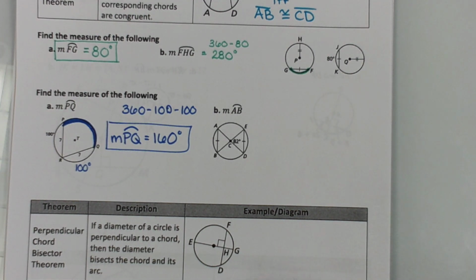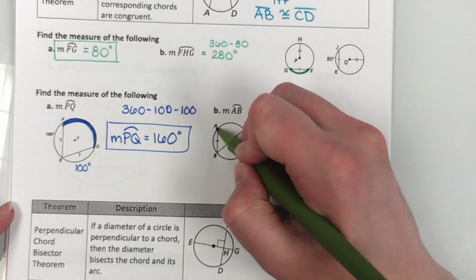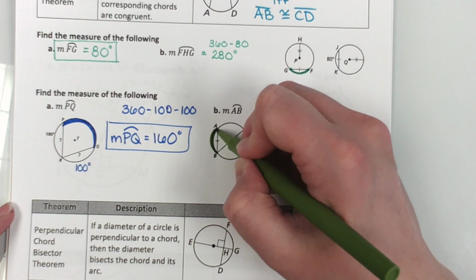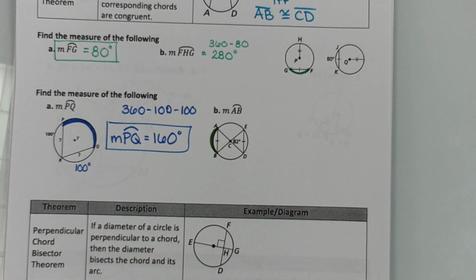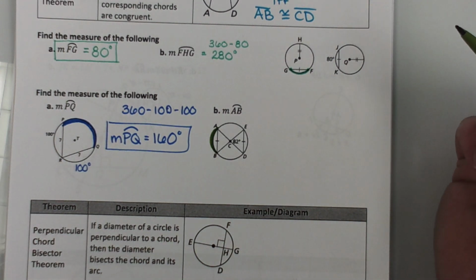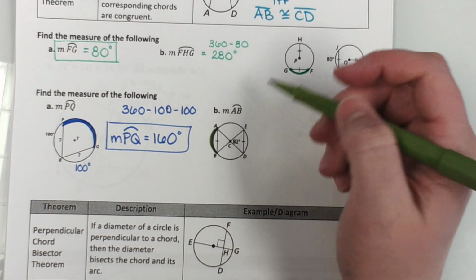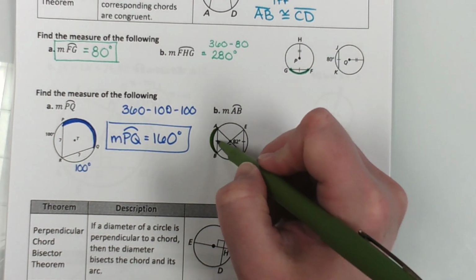Okay, last one, measure of arc AB, before we introduce a couple more theorems. It's 82 degrees, because it's the inverse of its other chord, which has no marks that also indicate that they are congruent.